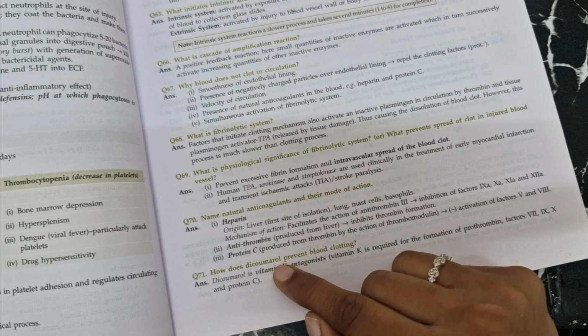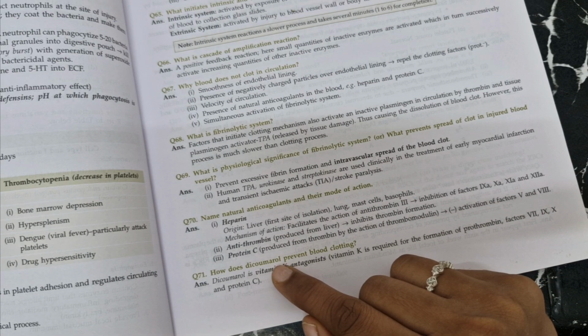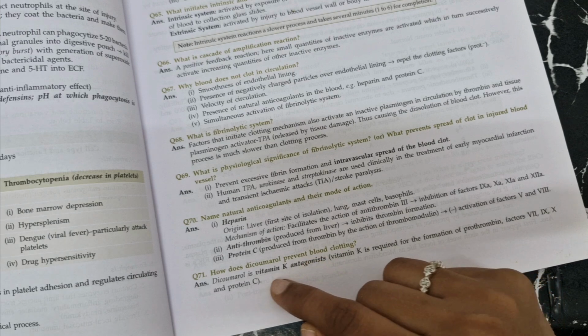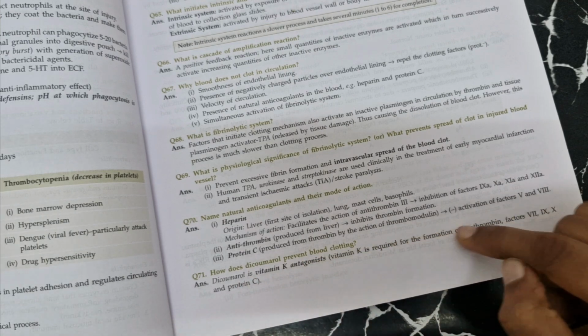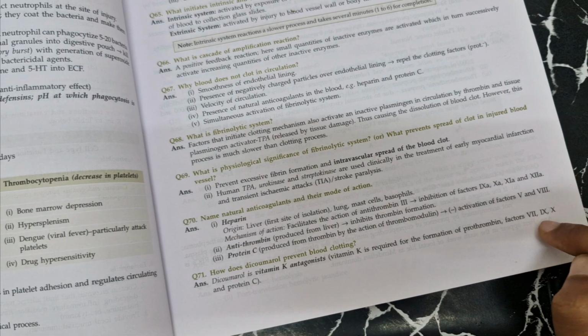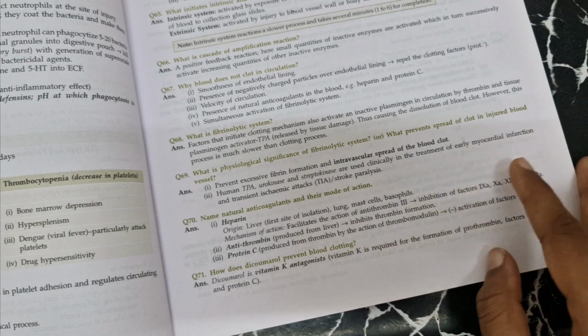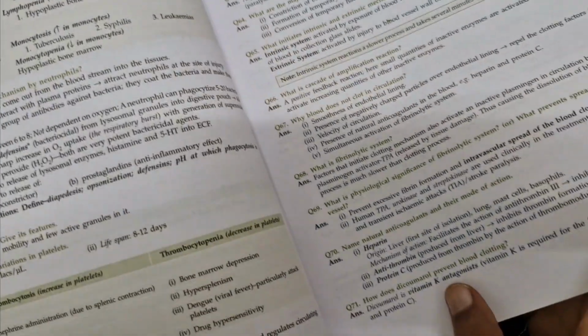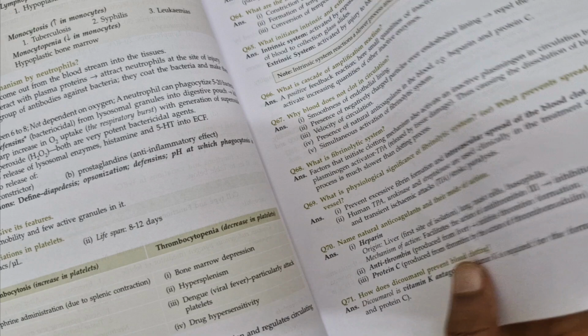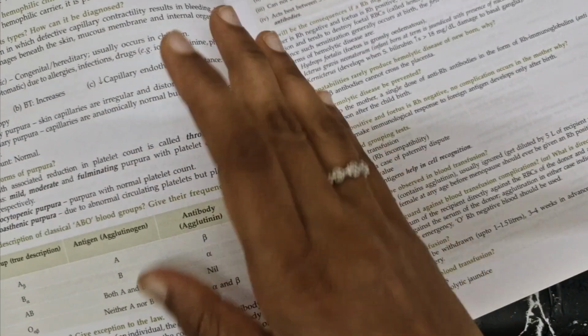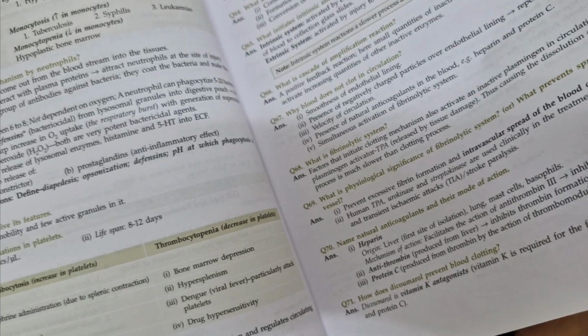How does dicoumarol prevent blood coagulation? Dicoumarol is a vitamin K antagonist. Vitamin K is required for the formation of prothrombin, factors 7, 9, 10, and protein C. The vitamin K antagonist blocks vitamin K and thereby decreases the production of factors 7, 9, 10 and protein C.